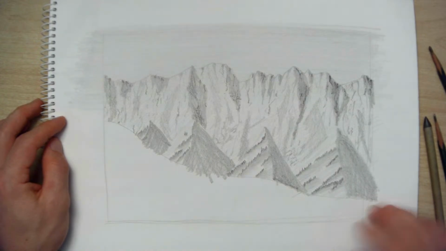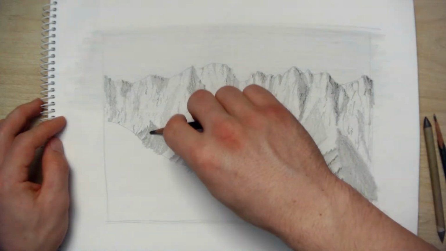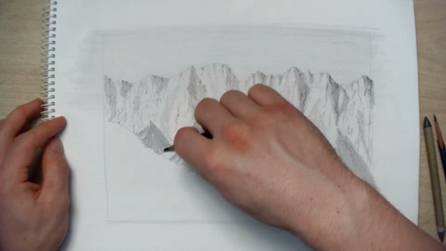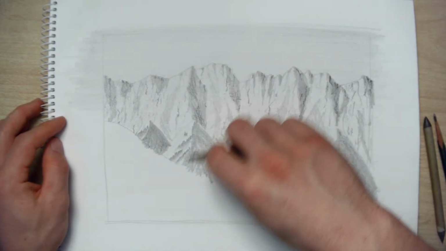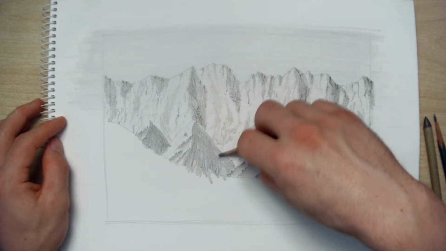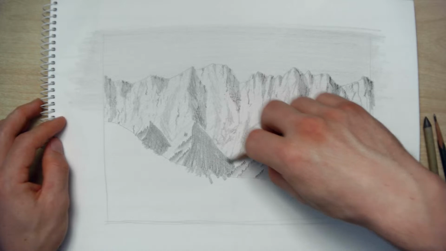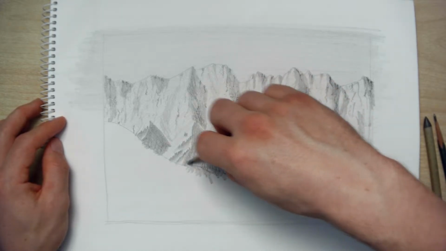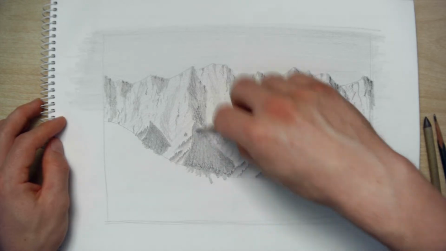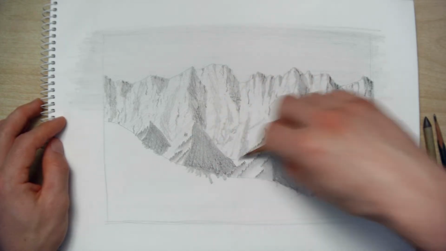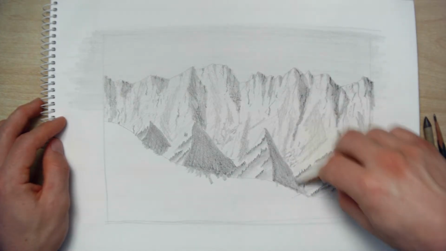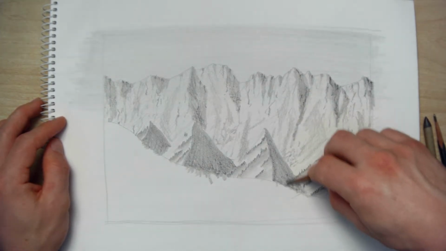Now maybe I should make those left areas just a little bit darker to set them apart a little bit more. Since now that I put something into the left areas, those have become a little bit darker. And I want to up the contrast to the right areas right here.